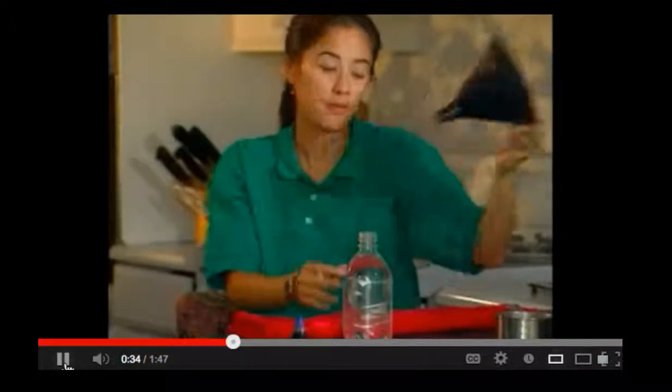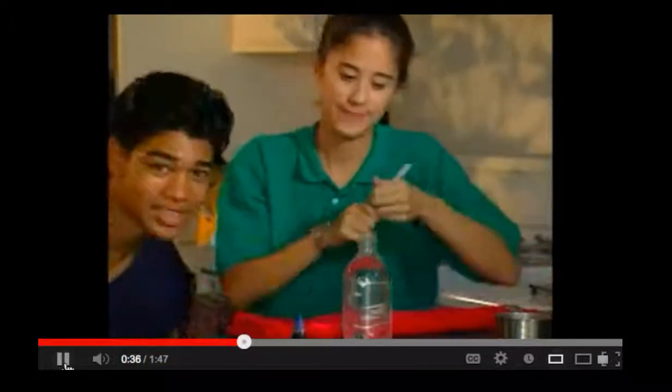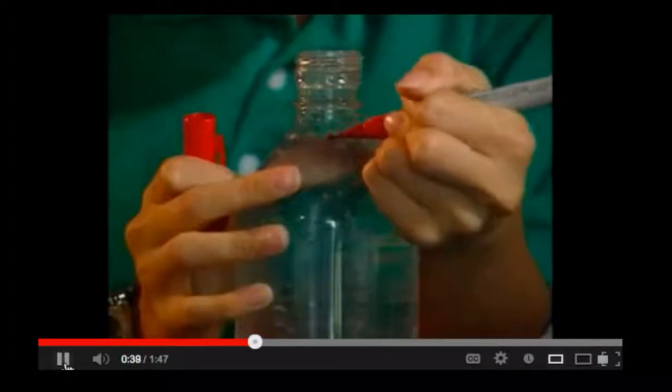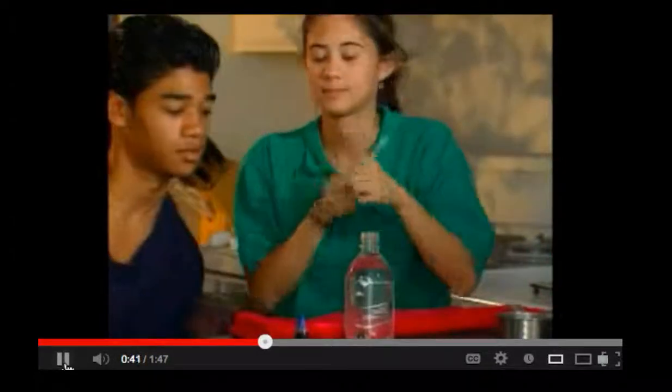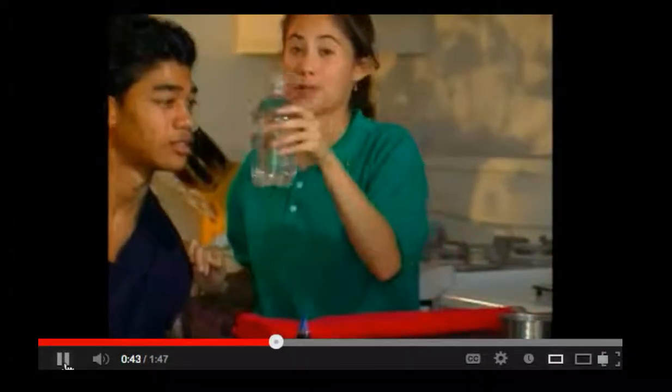Mark the 2-cup level with a marker. Now dump out the water.